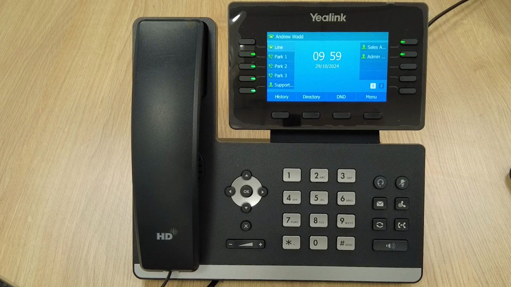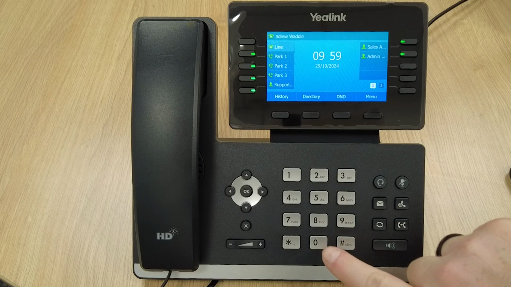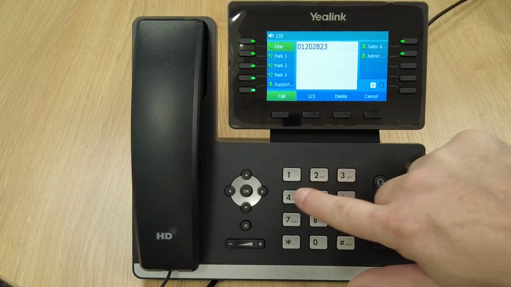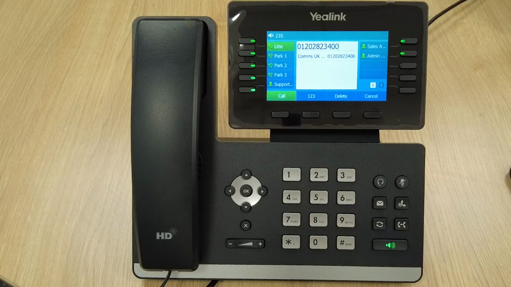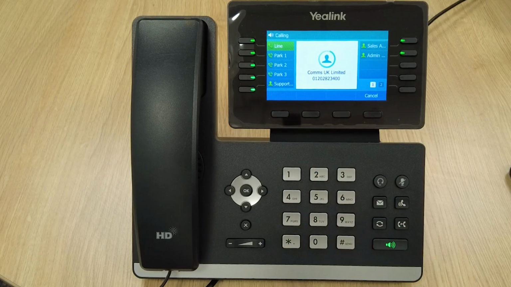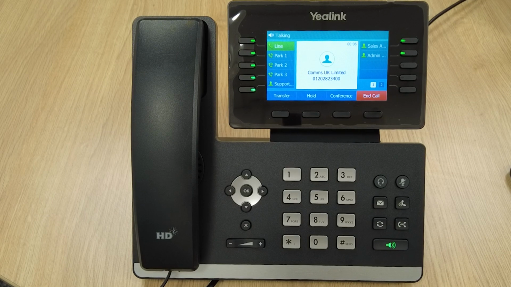To make a call, there is no need to dial any 9 prefix. Simply dial the number direct. Once you have dialed the number, you can wait or press the green call key to initiate the call. Once the call is answered, simply pick up the handpiece to talk to the person. You can also dial the number with the handpiece lifted.